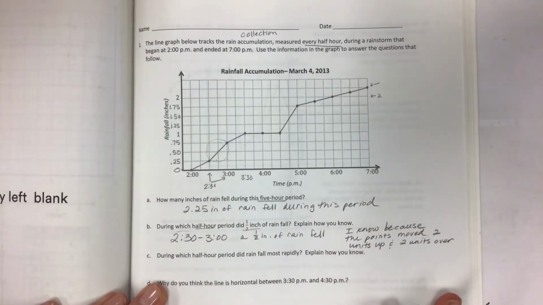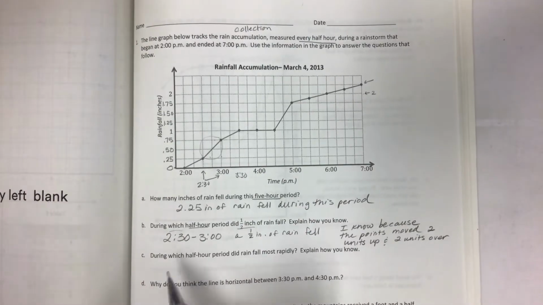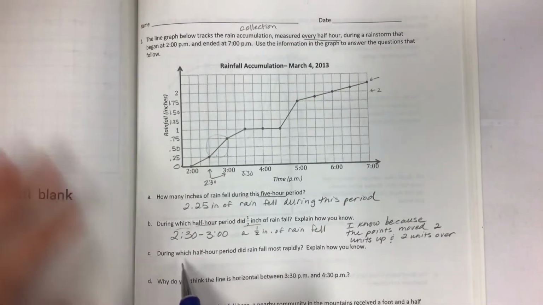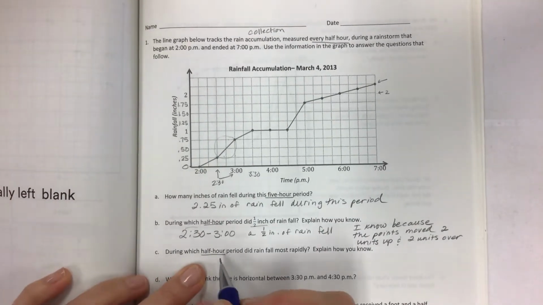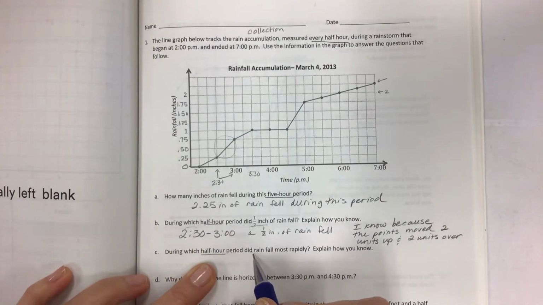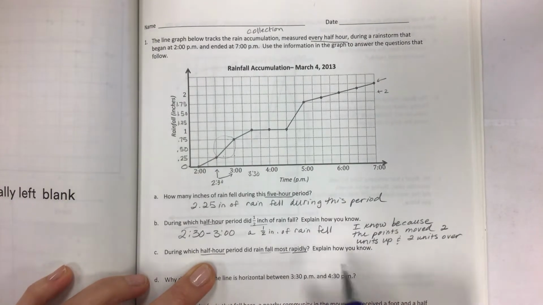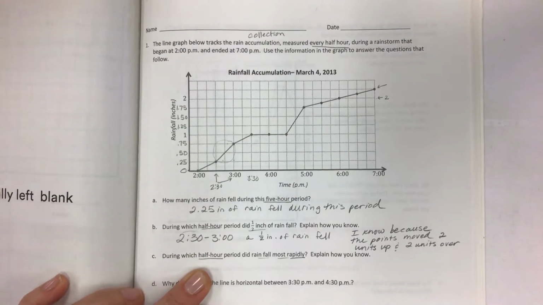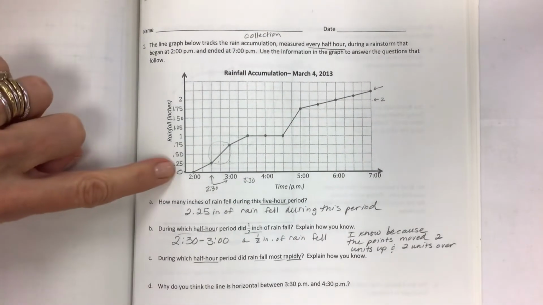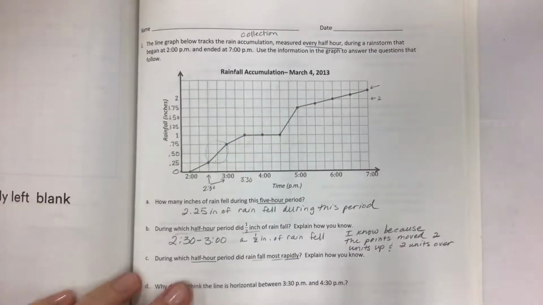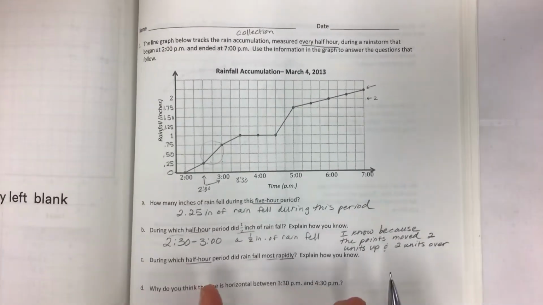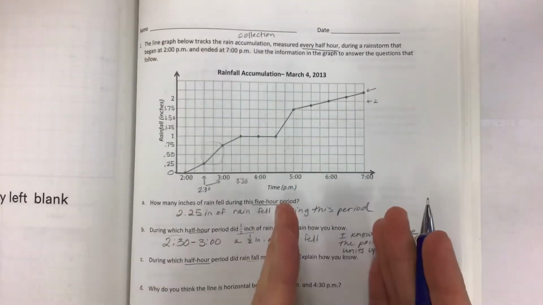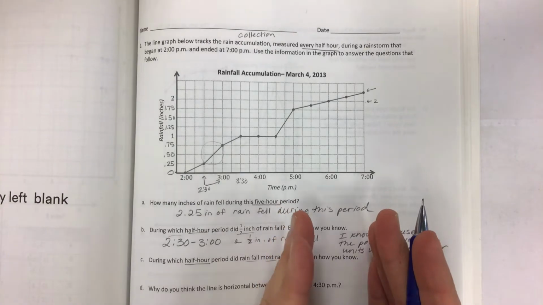Okay, so that's the next one. Let's do letter C. During which half-hour period, again, I need a 2-unit skip, did rain fall most rapidly? What would rapid rainfall look like? That would really make it shoot up the graph. So I need a skip of 2 units going this way, because that's a ½ hour.